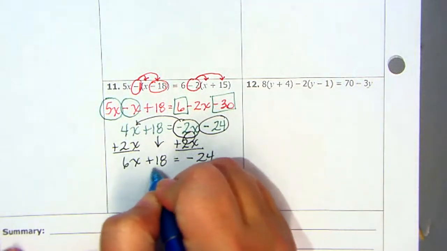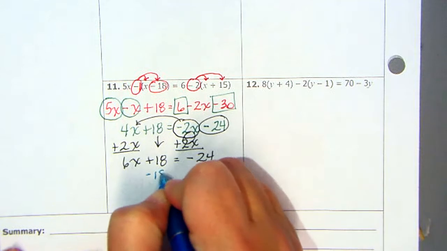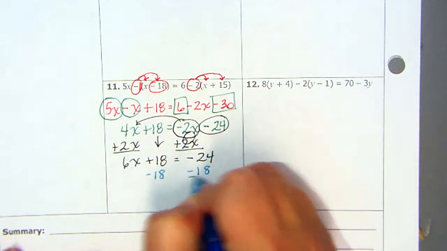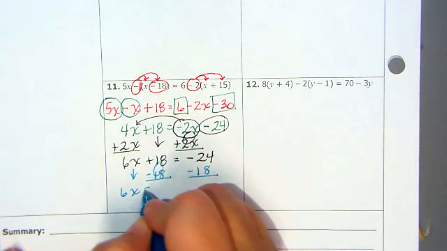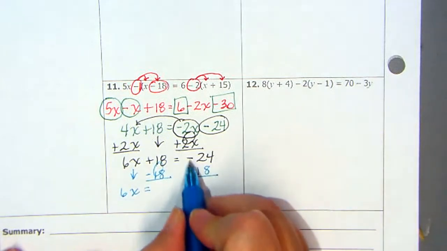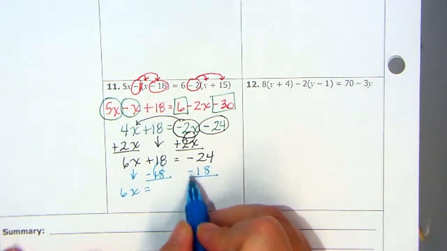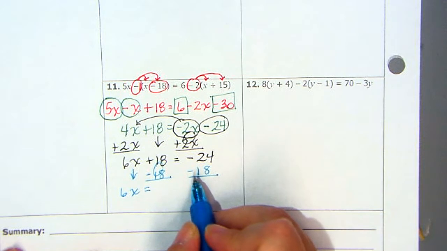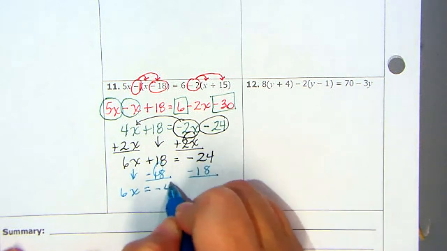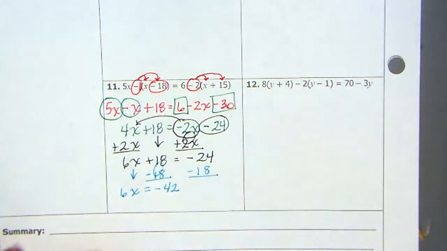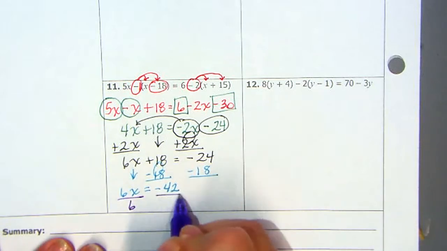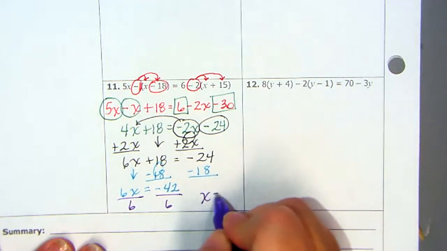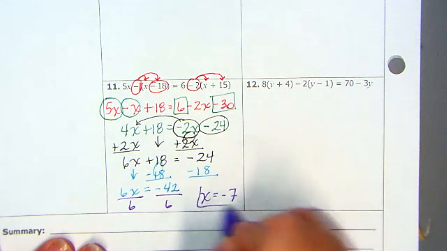This is a positive 18 or a plus 18, so I'm going to subtract 18 from both sides. This zeroes out, bring this down, and I have 6x equals. These are both negative, so therefore I'm actually adding. They're doing teamwork, so this is going to end up being a negative 42. This is 6 times x, so I'm going to divide by 6 to both sides, and I get that x equals negative 7.